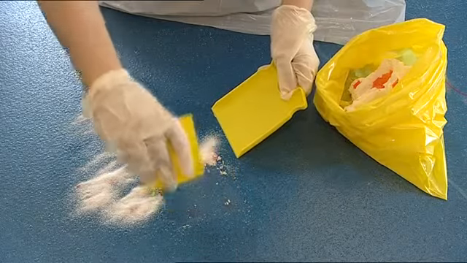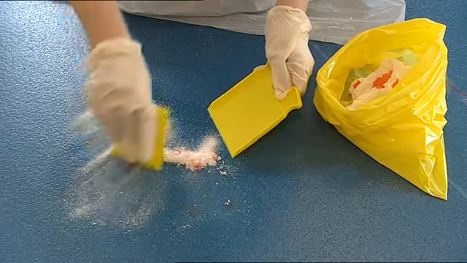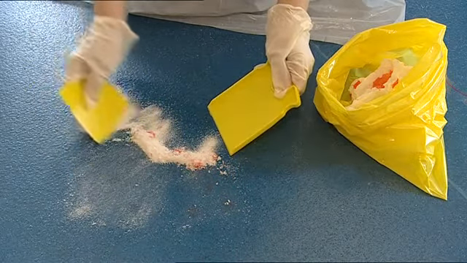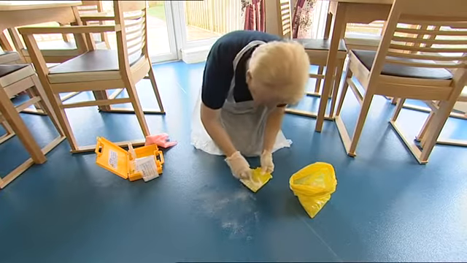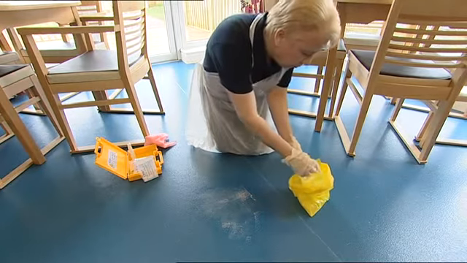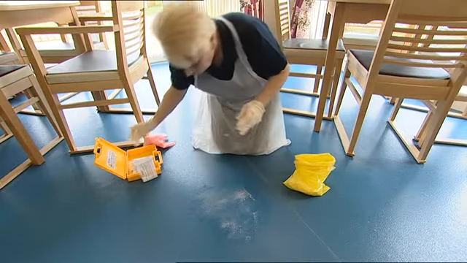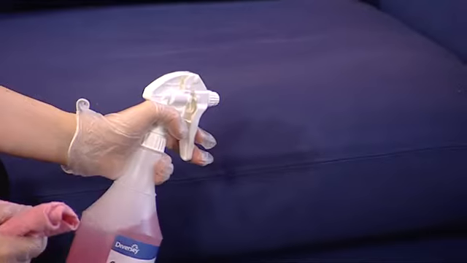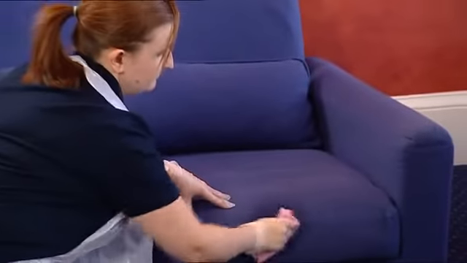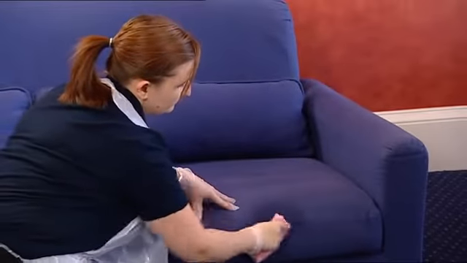Manufacturer's instructions should be followed to ensure the correct strength is used for the correct contact time. This is usually a few minutes. Try and ventilate the area by opening windows and doors. If a spillage is on soft furnishing, chlorine-releasing agents must not be used. Wearing your PPE, wash the area with a disposable towel using detergent. Allow to dry.